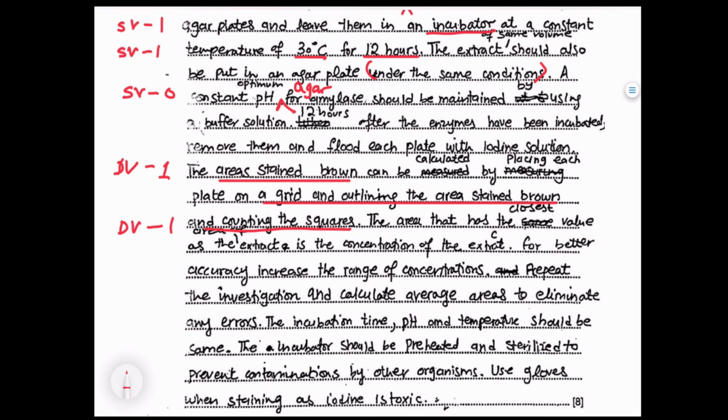For the next marking point, you will see that the student actually knew what is the expectation of the question, and the student actually remembered that the ultimate purpose of the experiment is to find out the concentration of amylase inside the fungal extract. So the student mentioned that the area that is closest for the fungal extract compared to the standard solution will represent the concentration of the extract. So this is awarded another mark.